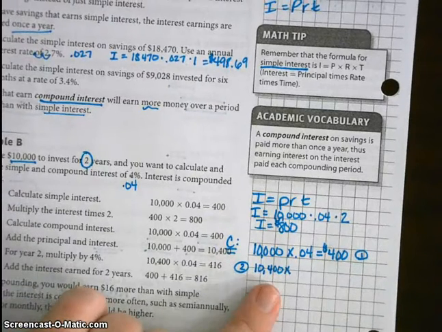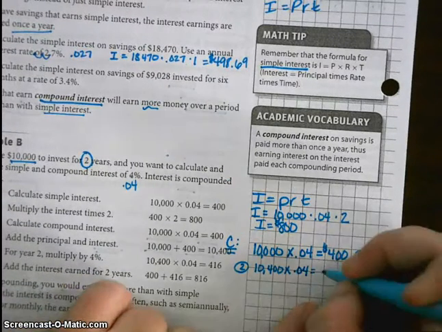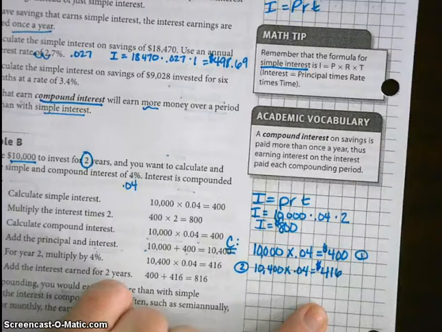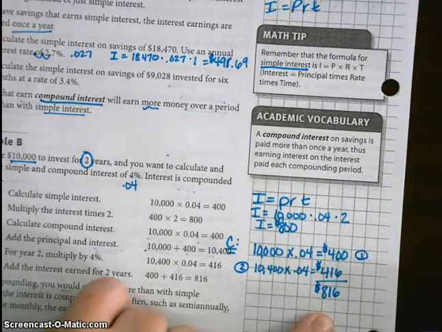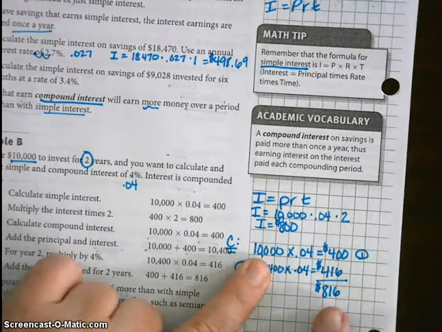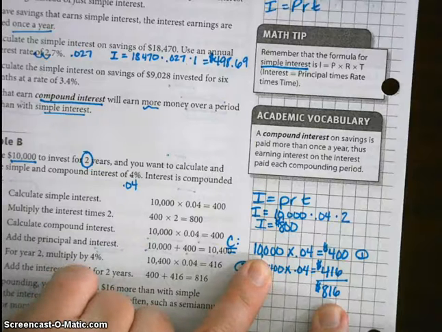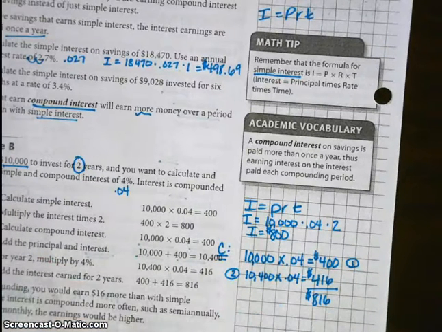So 10,400 times 4% interest is going to give me $416. So now how much total interest did I earn using compound interest? $816. How much money did I have at the end of the 2 years? That would be the $10,000 plus the $816, which would be $10,816.